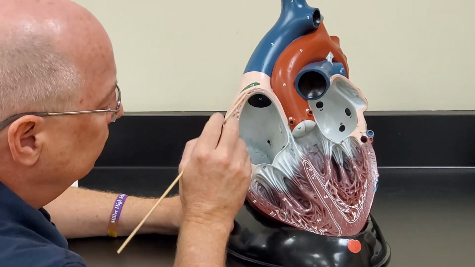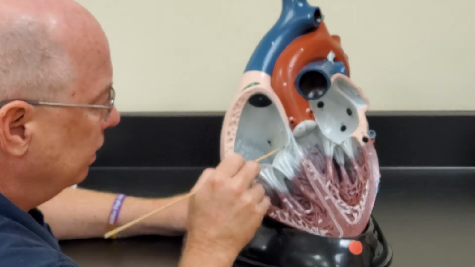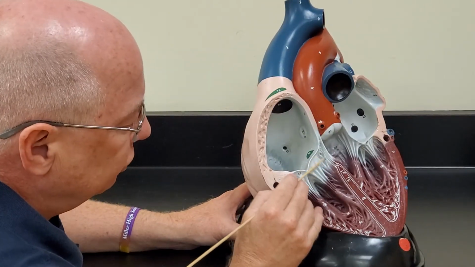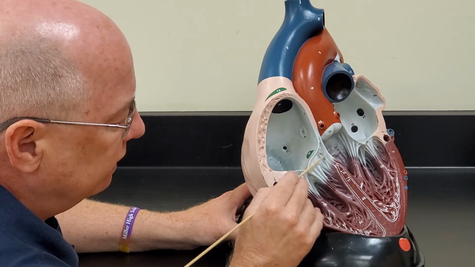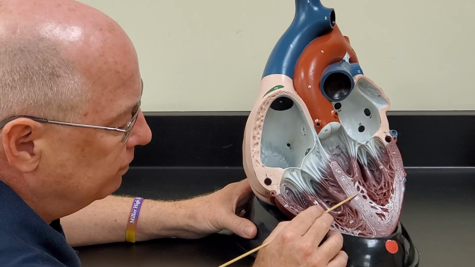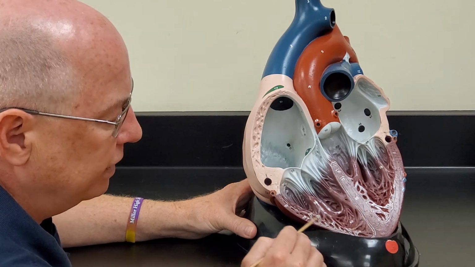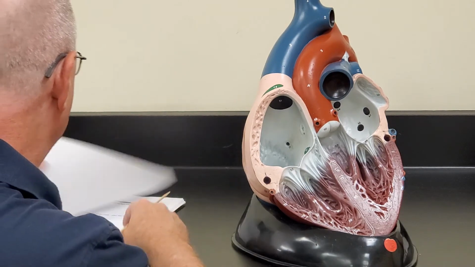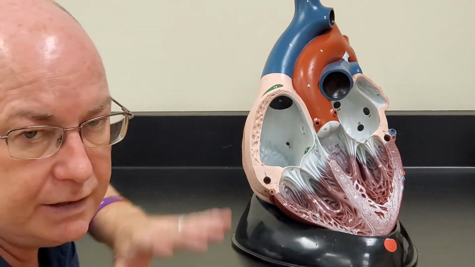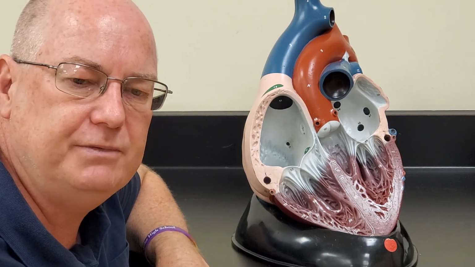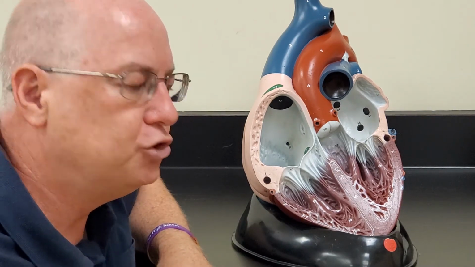Quick review: sinoatrial node, atrioventricular node, the green spots, the atrioventricular bundle, this little group of lines here, the two bundle branches, the right bundle branch and the left bundle branch, and then all the Purkinje fibers. Okay? That will conclude all the structures that I want you to know on the heart. Anything else that's covered on the list or anywhere else, you're not responsible for this lab test. Not at this time.